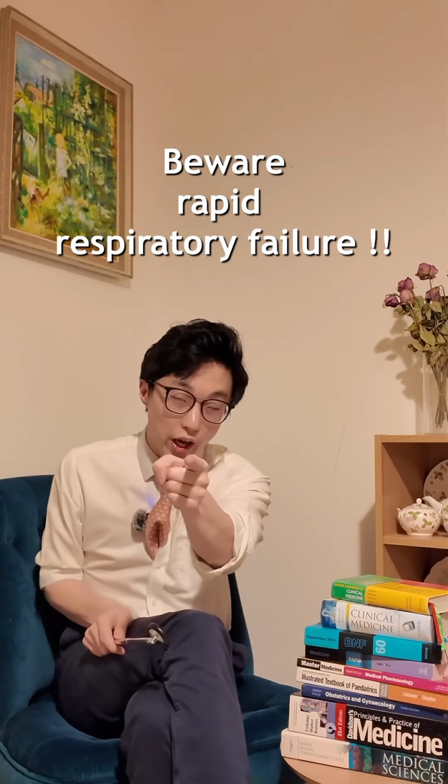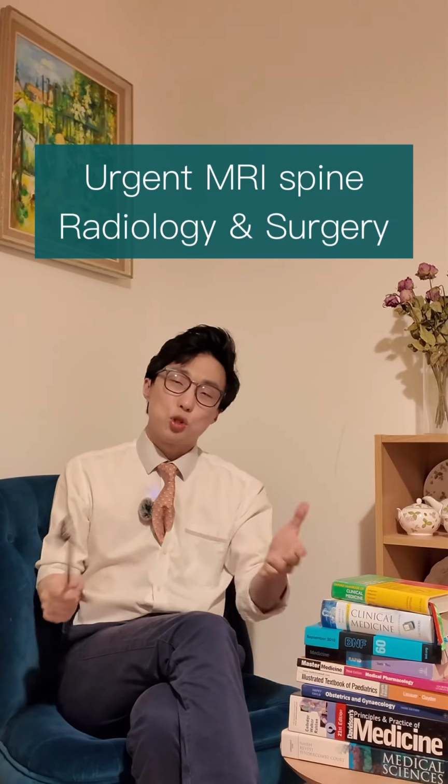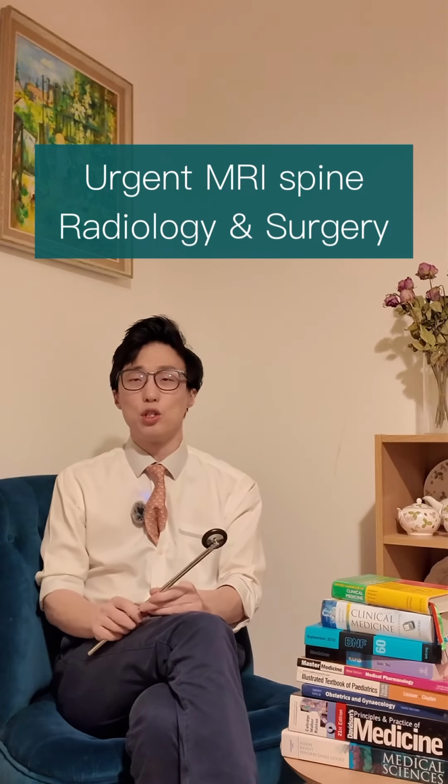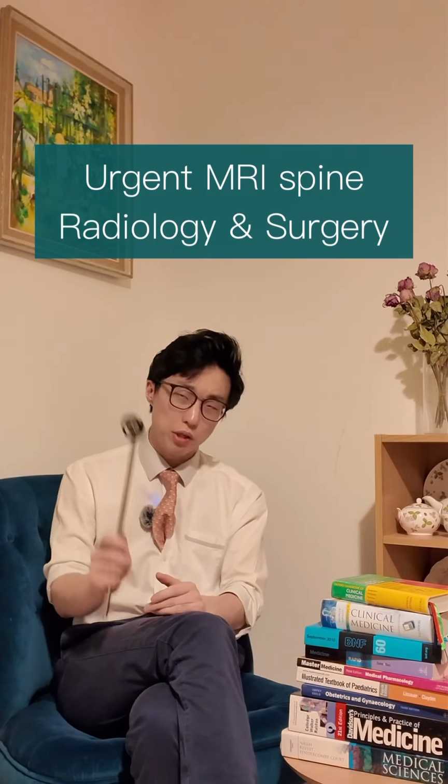The patient may be fine, then on a couple of litres of oxygen, then be in respiratory failure needing organ support. So beware. And thirdly, if they've got spinal cord compression, then get an urgent MRI spine, vetted by a radiologist, inform the spinal surgeons to be on standby.